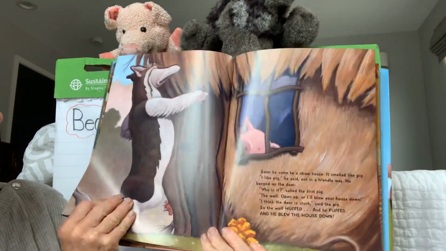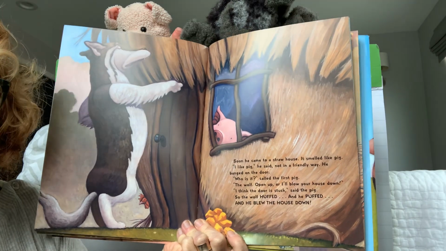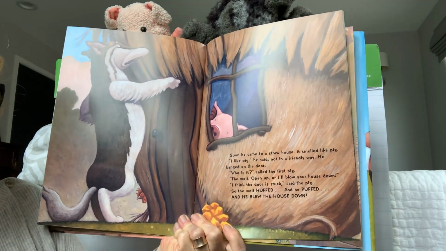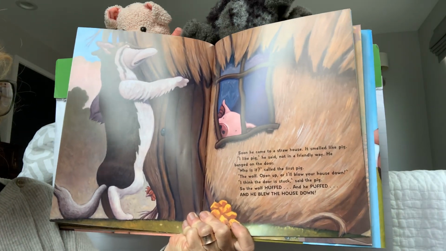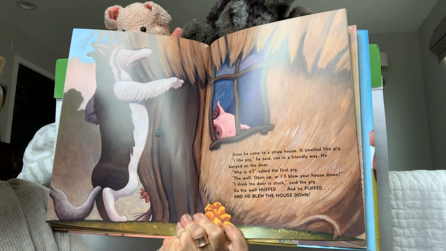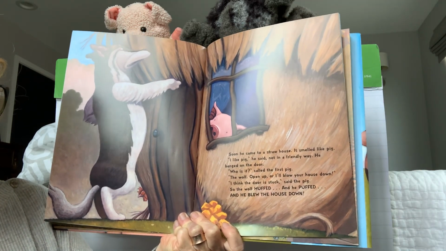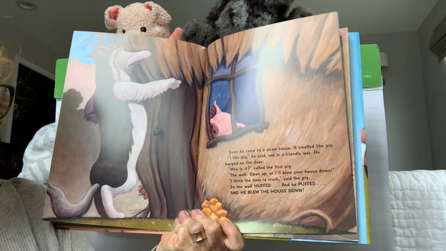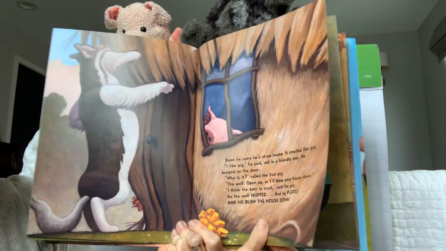Soon he came to a straw house. It smelled like pig. "I like pig," he said, not in a friendly way. He banged on the door. "Who is it?" called the first pig. "The wolf. Open up or I'll blow your house down." "Oh, I think the door is stuck," said the pig. So the wolf huffed and he puffed and he blew the house down.